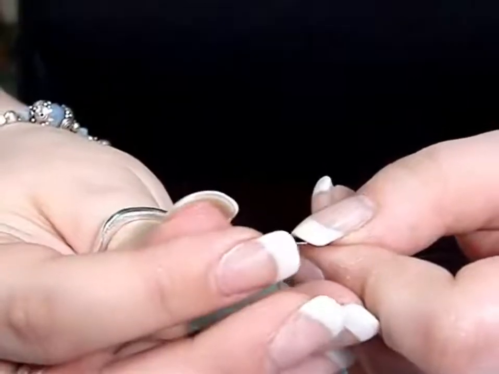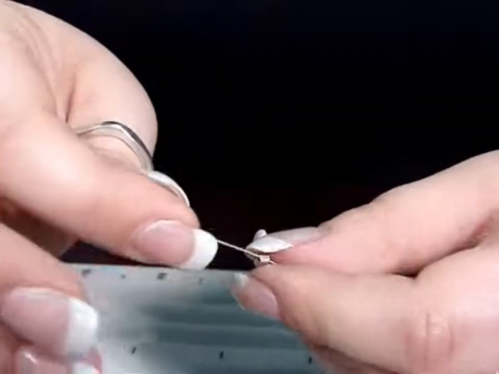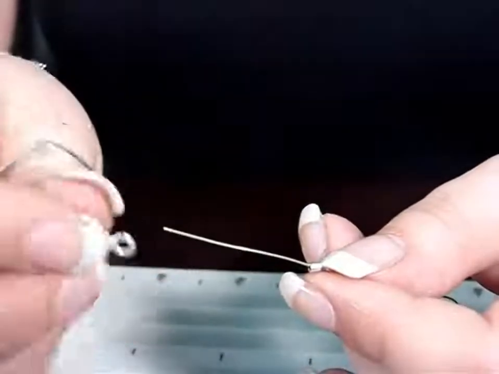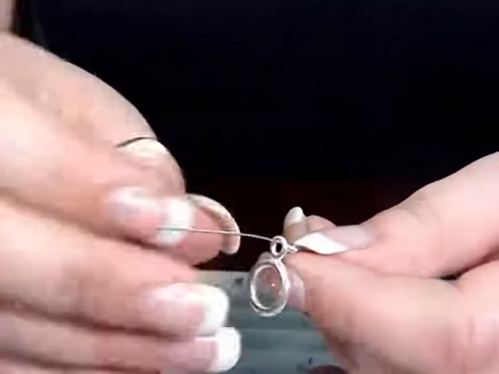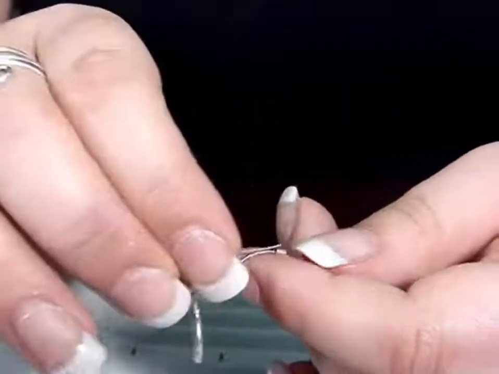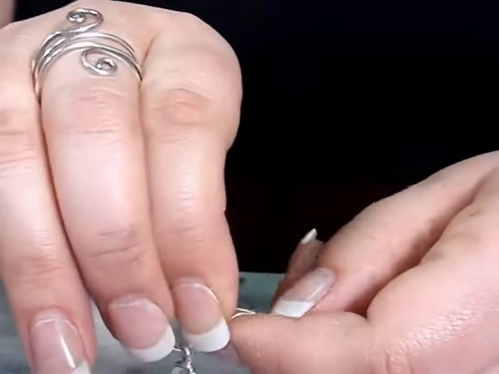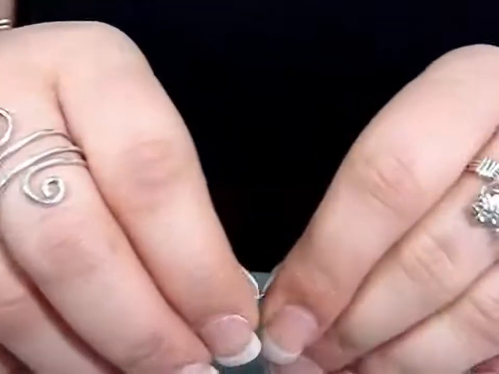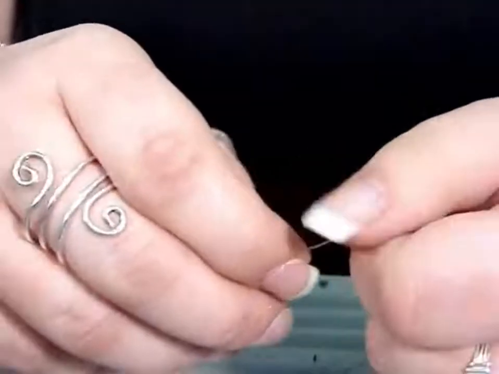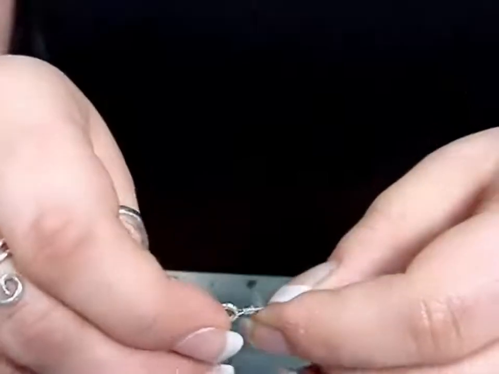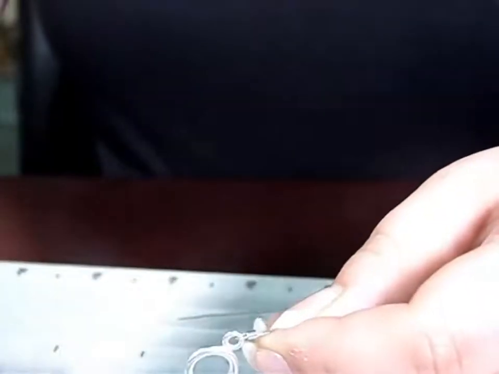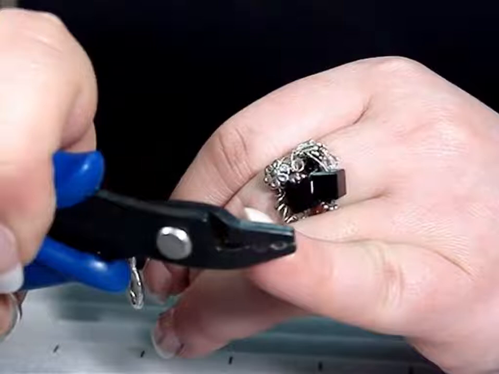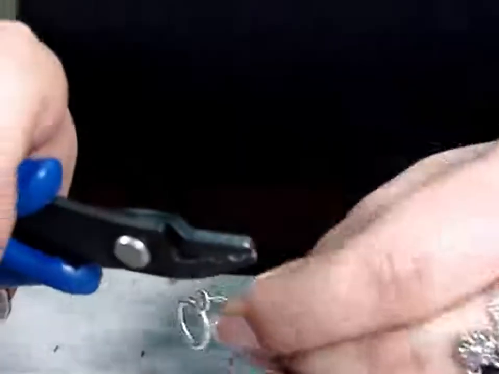This is a better view of how to crimp the crimp beads. String a crimp on the wire, run the wire through the toggle, run it back through the crimp bead. Take your crimp tool. Your crimp tool has two slots in it. It's got one at the base and then one at the tip. You want to use the one at the base first.